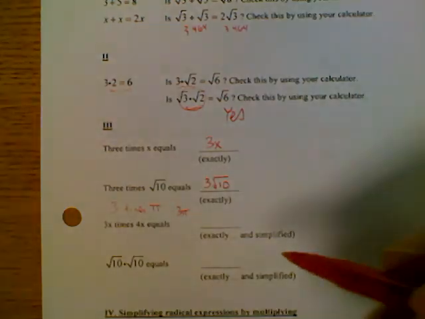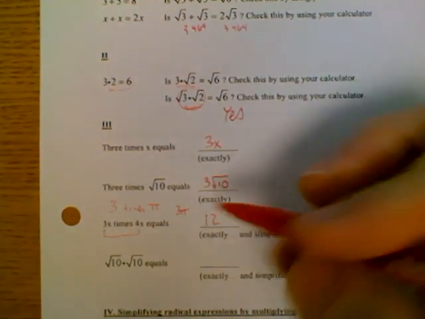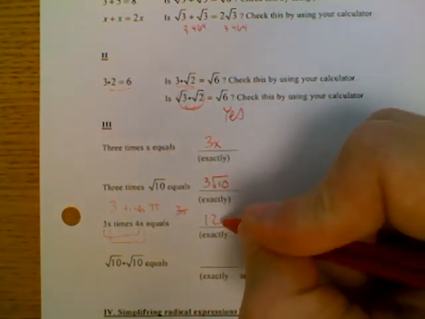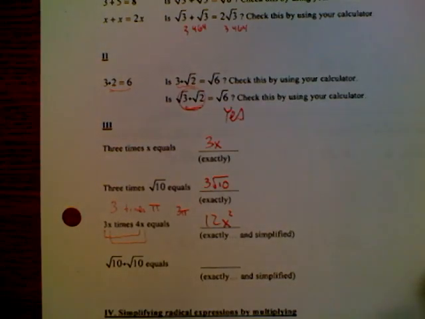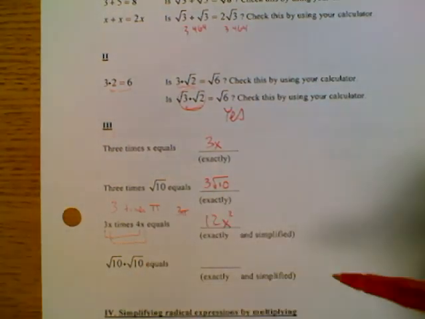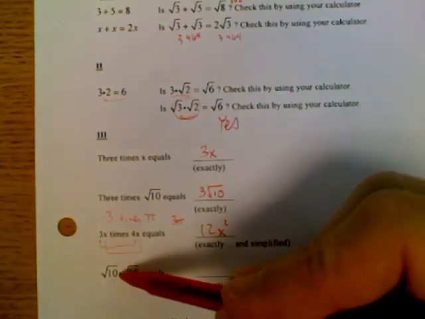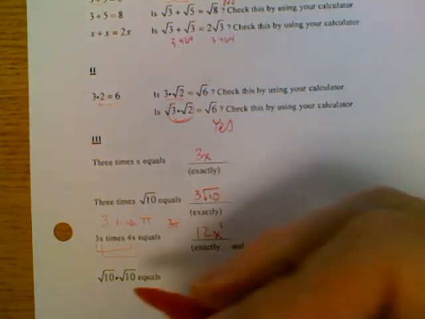3x times 4x, let's review this from algebra. We can multiply the 3 times 4, that gets us 12. Don't forget also to multiply the x times the x. That gets you x squared. Okay. And then square root of 10 times square root of 10. Well, if you need this reminder, we can multiply square root expressions together just like whole numbers.